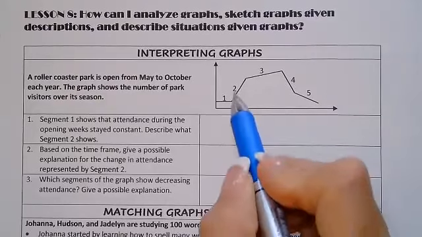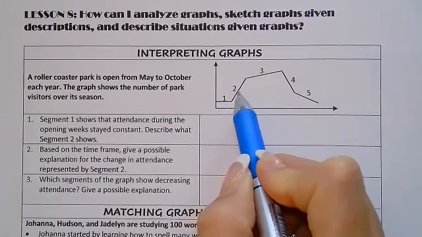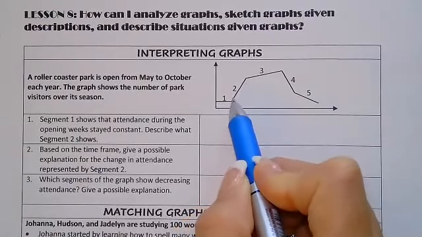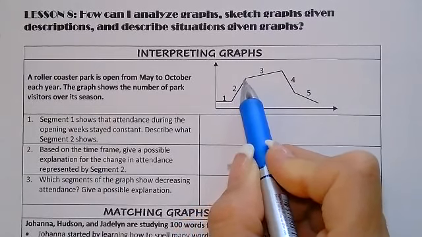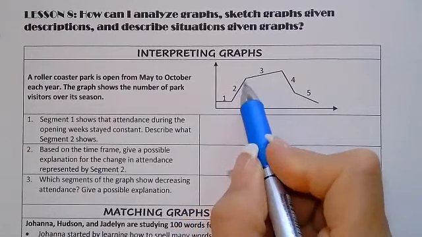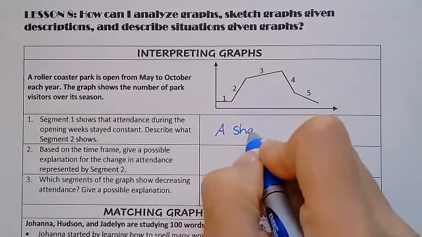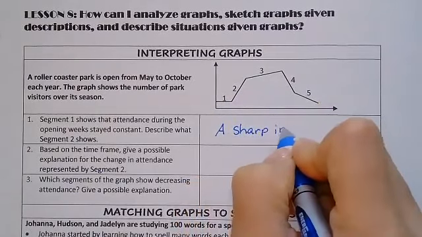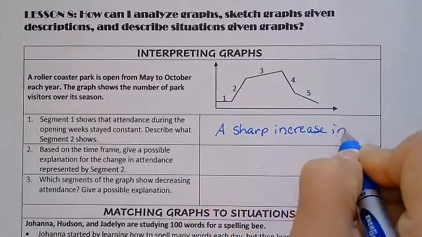So here is segment 1. It shows a constant rate of change. And then segment 2 quickly goes upward. So segment 2 is showing a sharp increase in attendance.